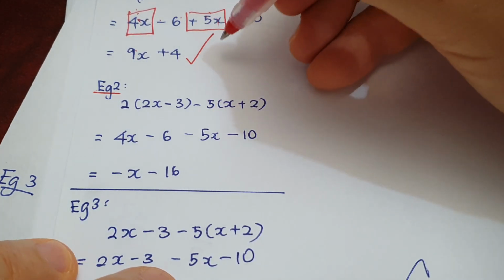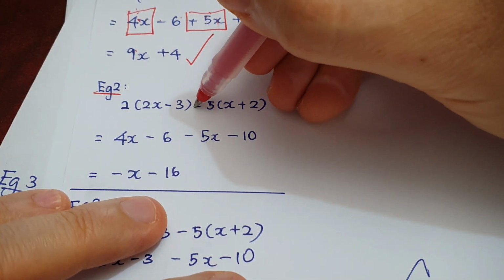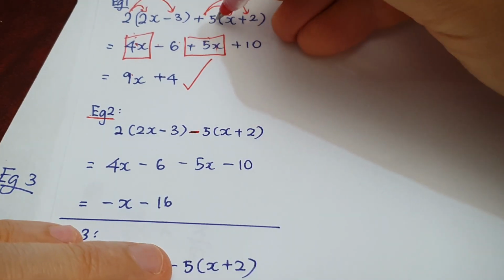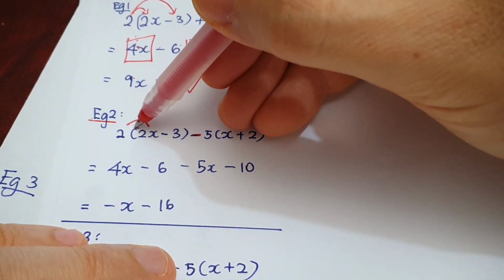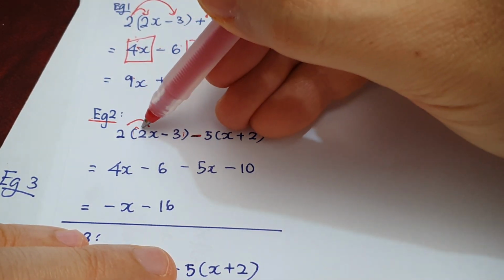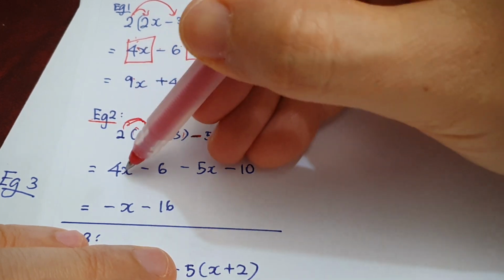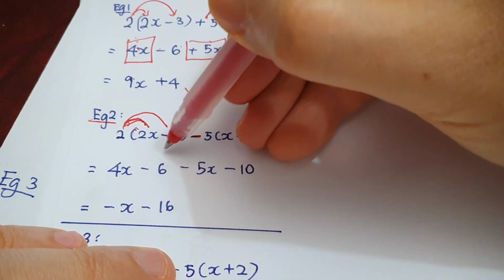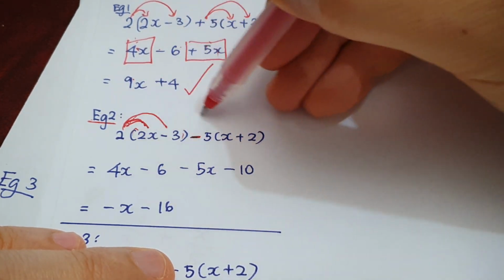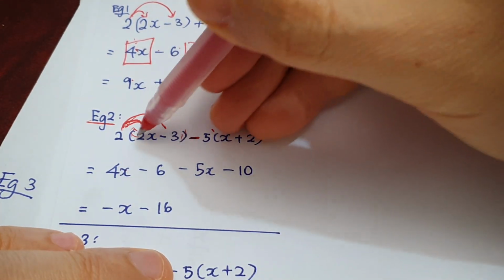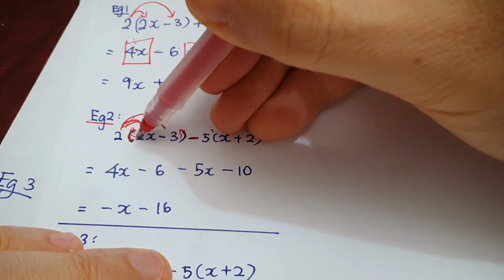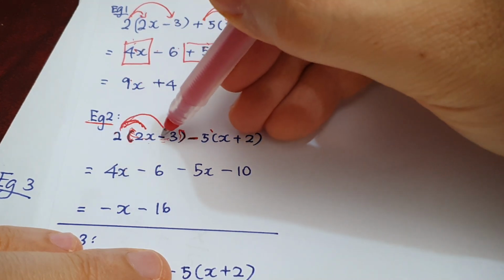Now normally students will make mistake when there's a minus here. When there's a plus, they don't make mistake, but when there's a minus here, you must be very careful. Okay, so bracket means times, so you multiply, you get 4x and 6. Then don't go and rainbow like that, because the bracket is only for these two multiplied with this.